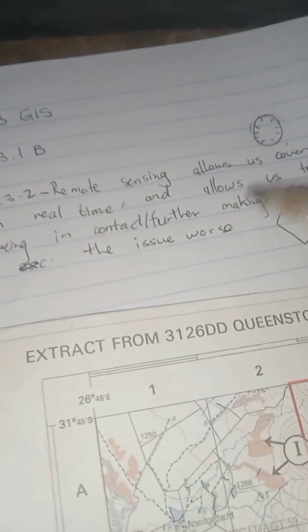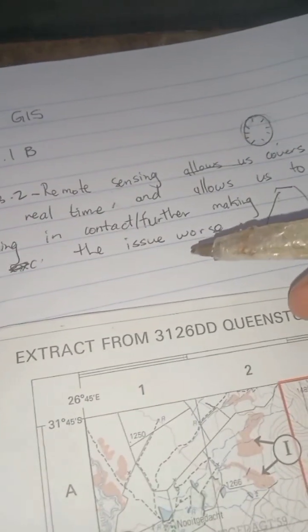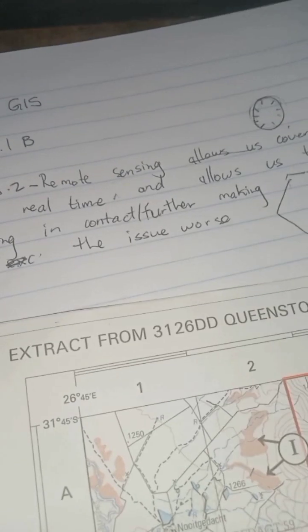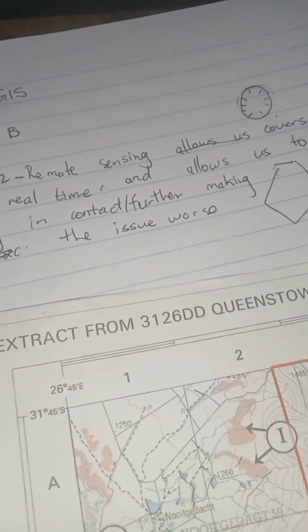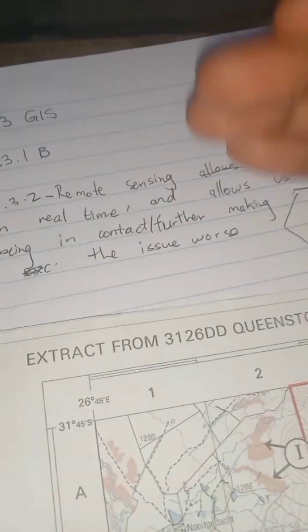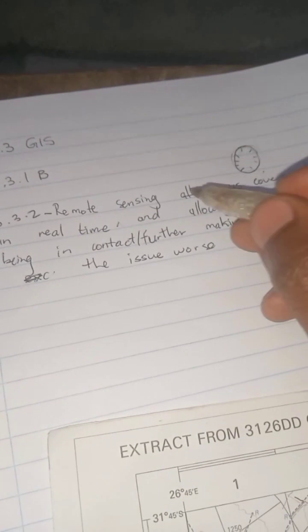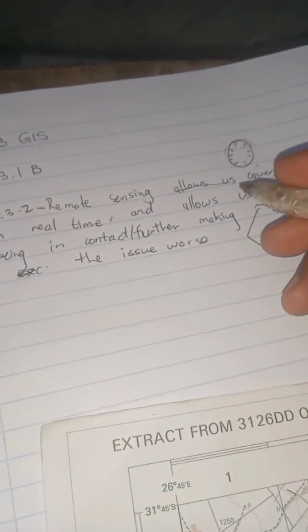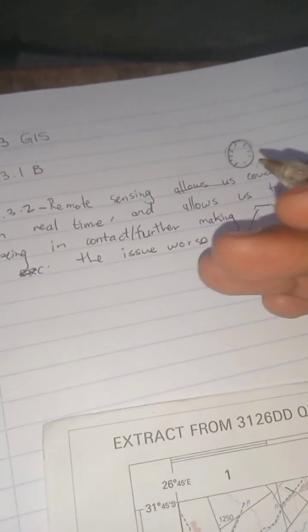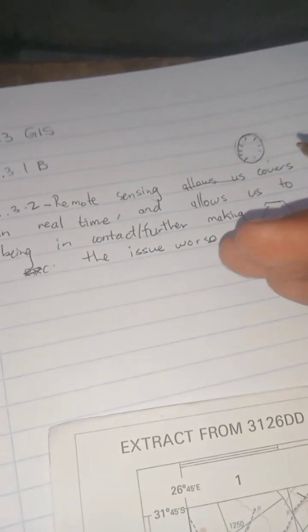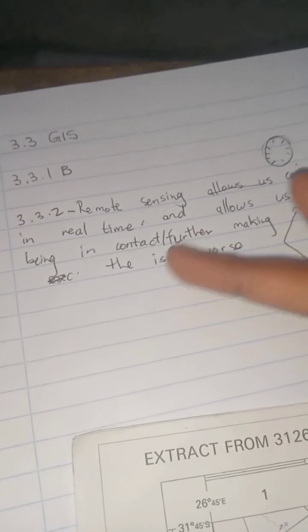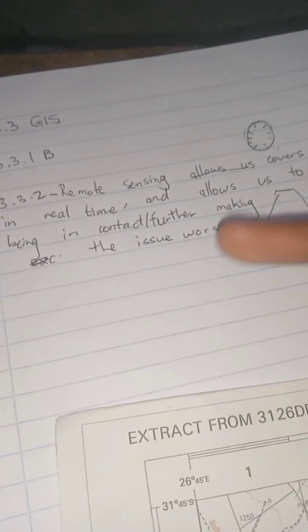Because when you are there, you're stepping on that land, you're probably creating more patches of land, creating more erosion. So us being at a distance allows us to effectively monitor without actually being in contact, or actually, as I said, making it worse.